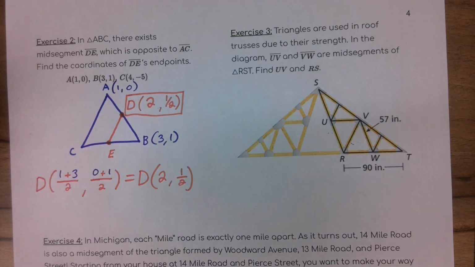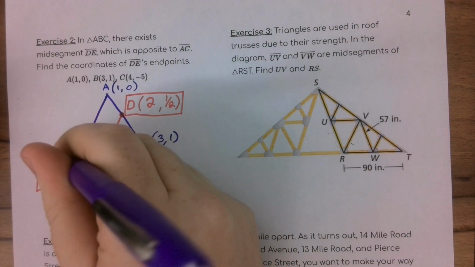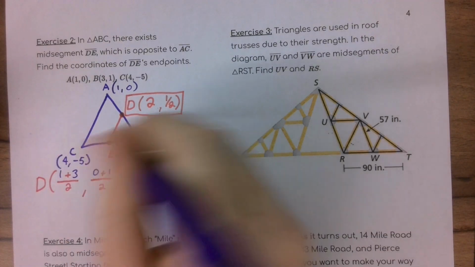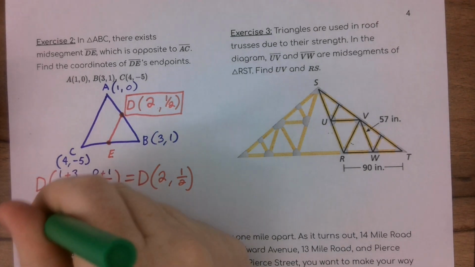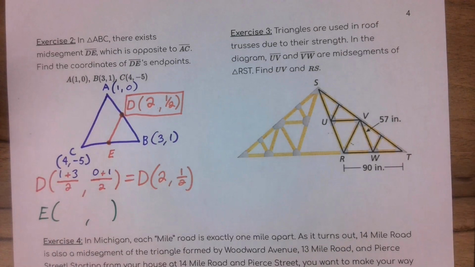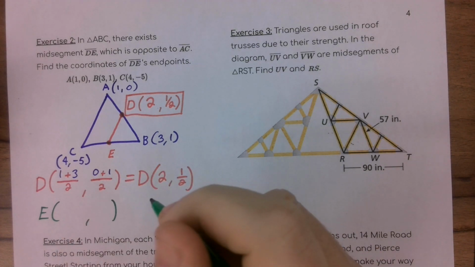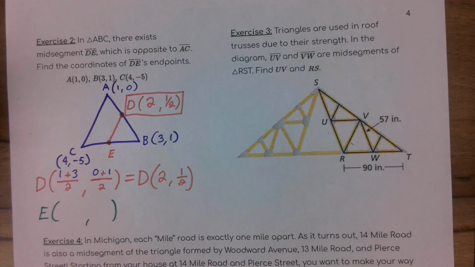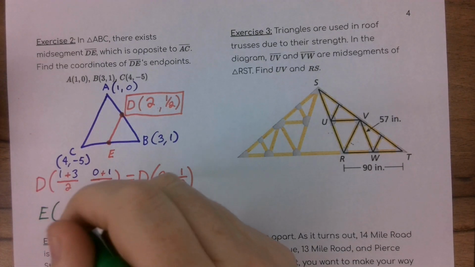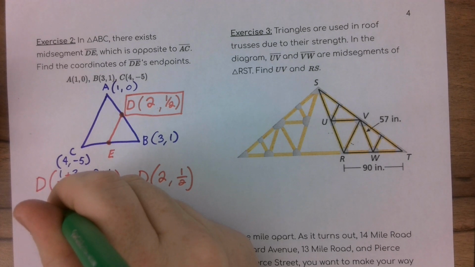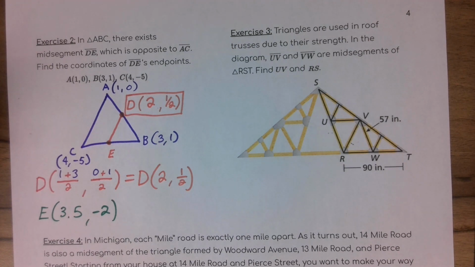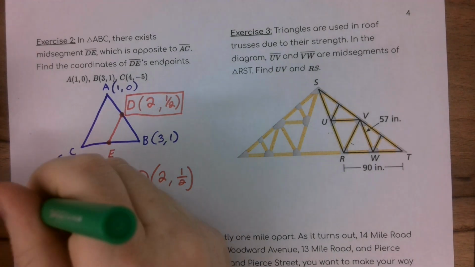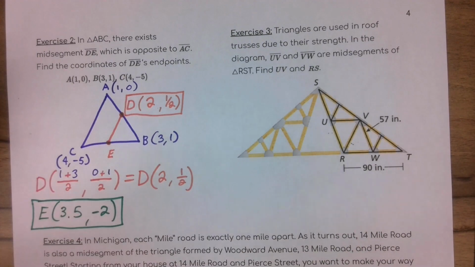Can you use the midpoint formula to find where point E is? Again, keep in mind that's going to be in between B and C. Pause the video and see if you can find the coordinates of point E. Hopefully you've had a chance to try it out. Just to check your answers, the coordinates of point E are going to be 3.5, comma, -2. So that's how we find the coordinates of those endpoints.